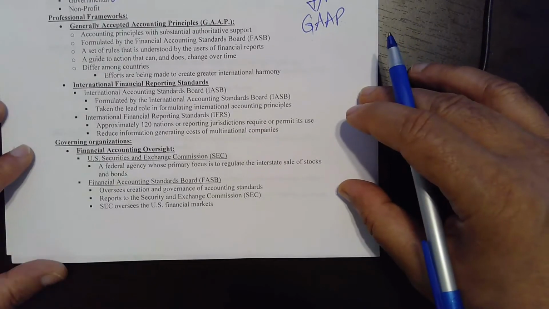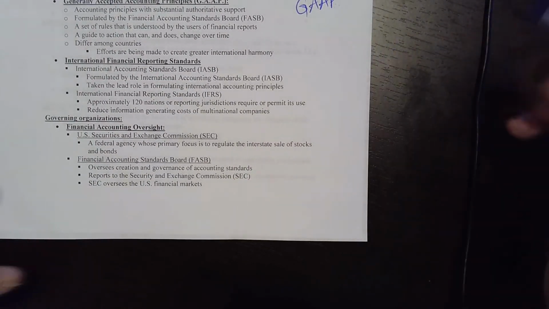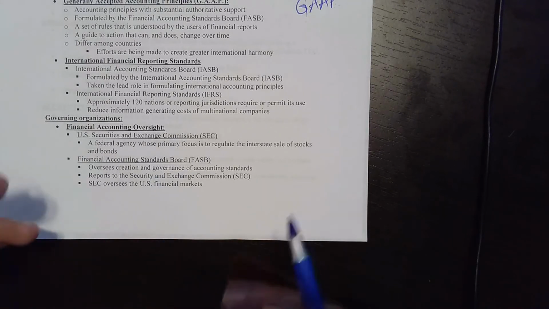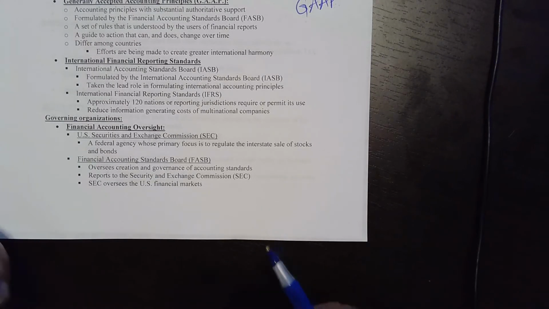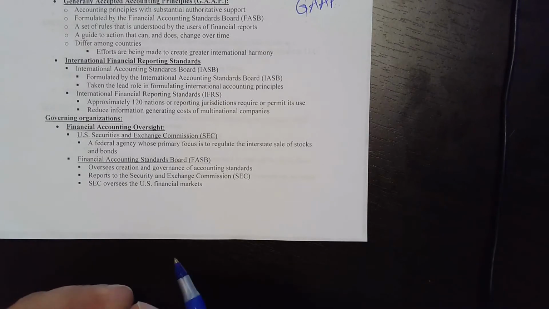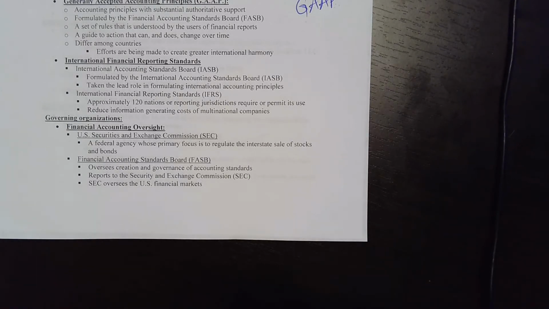Okay. The next thing that we have is financial oversight. So what does oversight mean? Oversight means this institution, which we call the Securities and Exchange Commission, SEC. It's a federal agency, basically focused on interstate sales of stocks and bonds. Basically, the SEC monitors publicly traded companies.